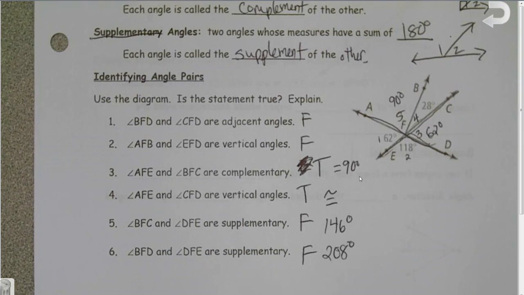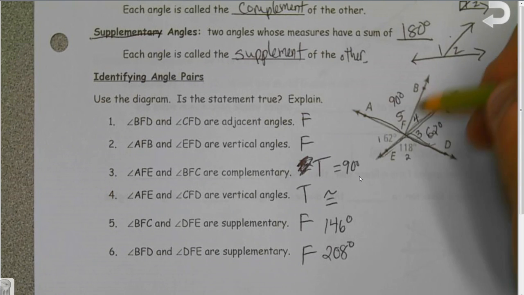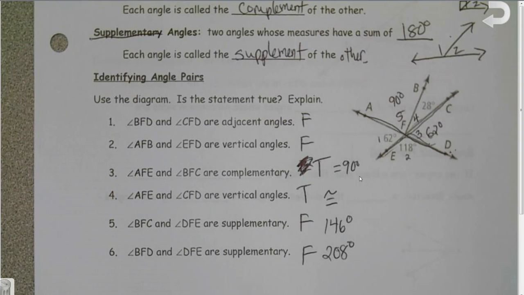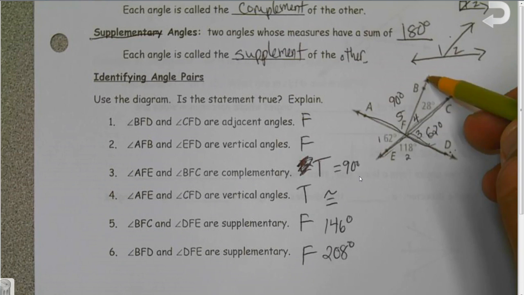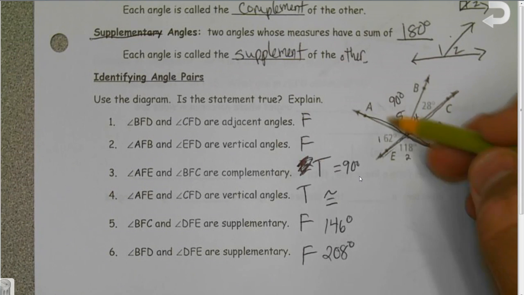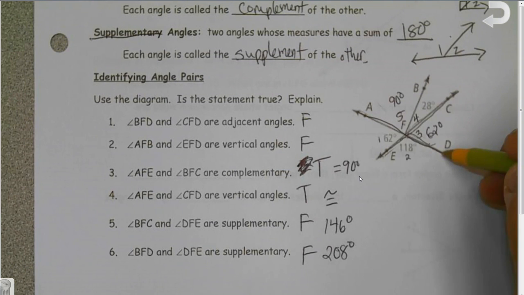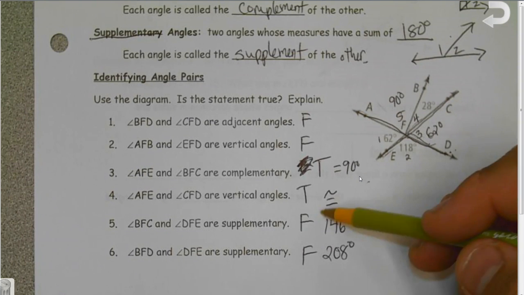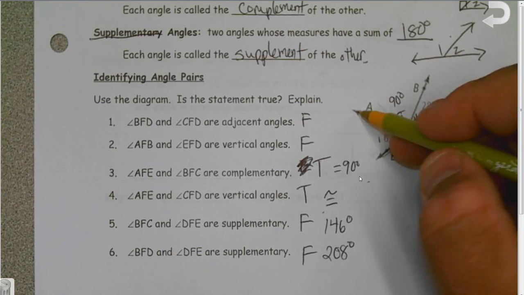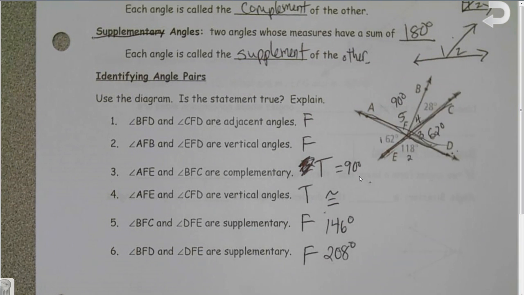Okay, so here's the answers to those 6 questions. 1, BFD and CFD are adjacent. That's not true because if you notice, BFD is a right angle of which CFD is a part. 2, AFB and EFD are vertical, that's also false because AFB and EFD, while they share one common side, they don't share two. 3, that's true because they equal 90 when put together. 4, that's true because not only are they congruent, but they do share two common lines.